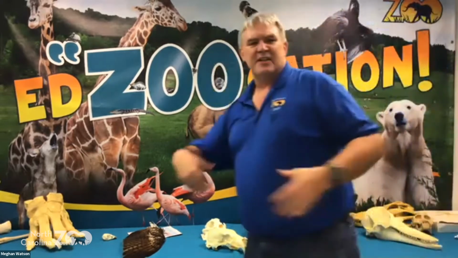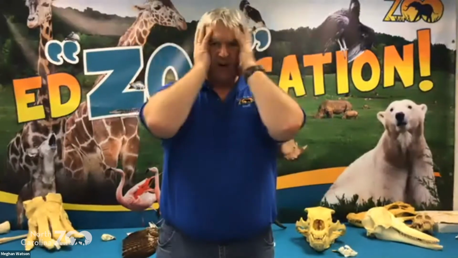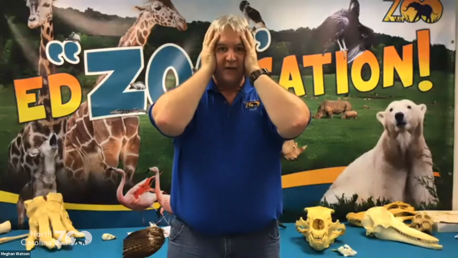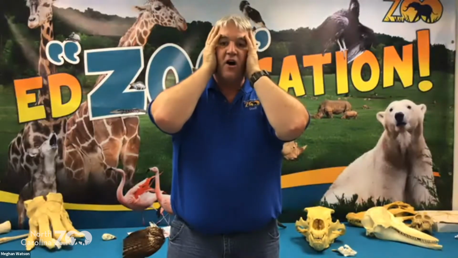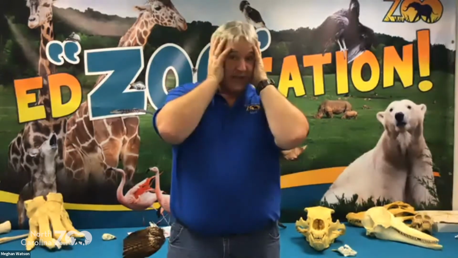So the skeleton does one thing, but boy howdy, the huge bone that tells us a lot about animals and how they live is right here. This tells us so much about an animal. If all you find is the skull, you know so much about the animal.